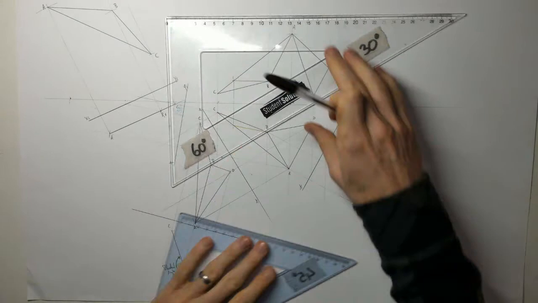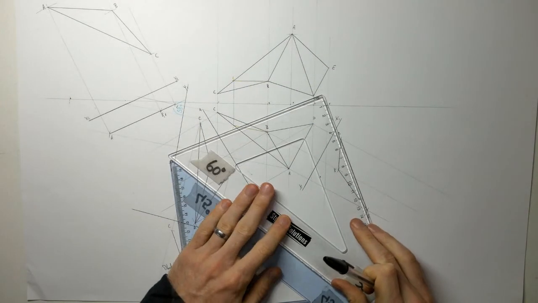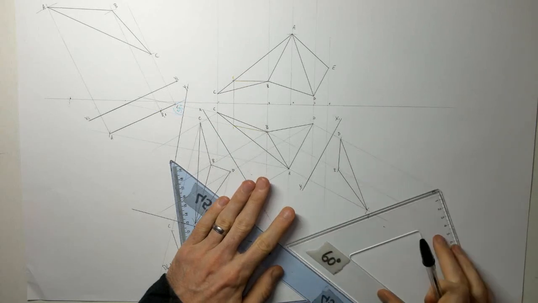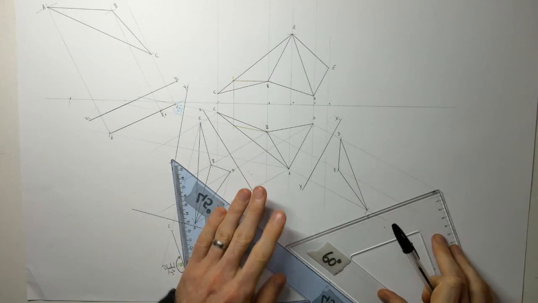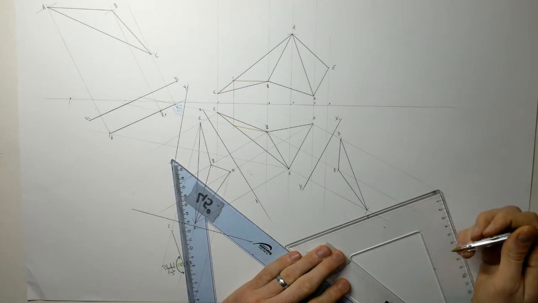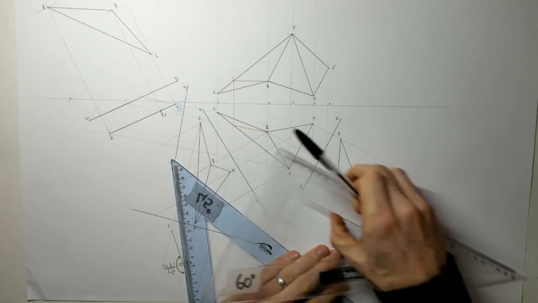So along AD, from X and Y one out here. Let's get in.